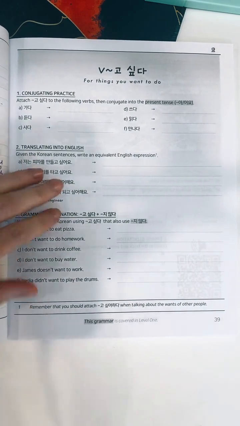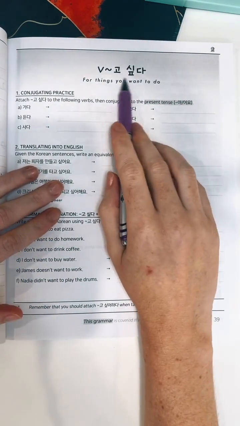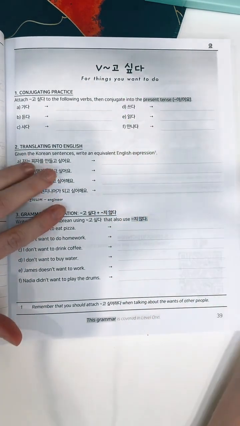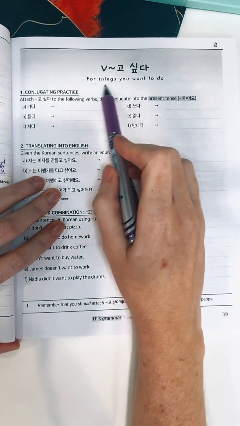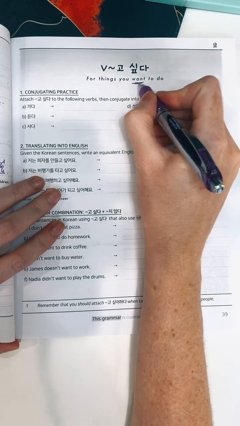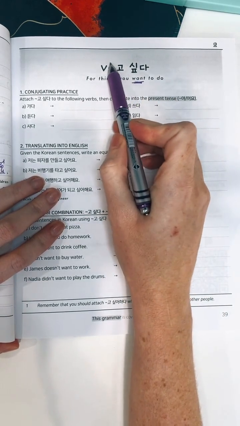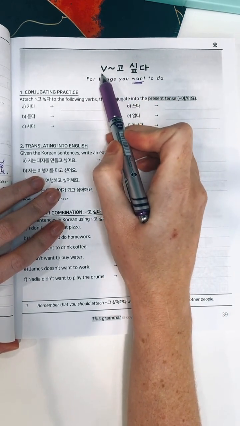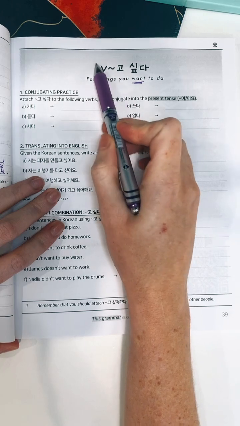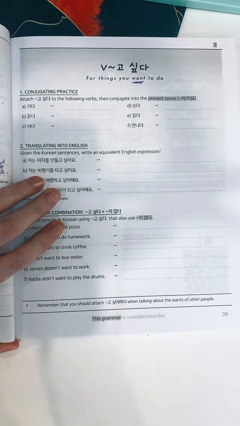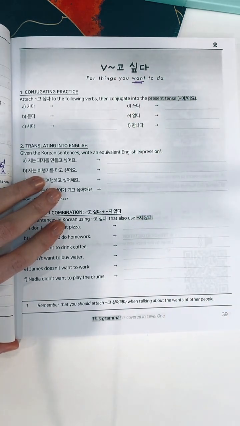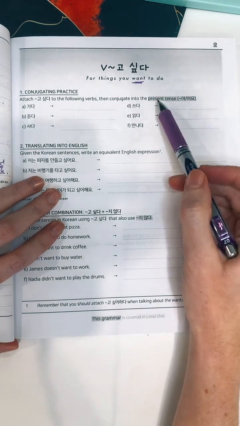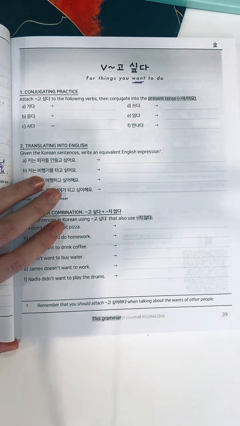But today, 안녕하세요. Today we are practicing this grammar form right here, the 고 싶다 grammar form. So this is used for talking about things you want to do. And what this little symbol here means is that it attaches to verbs. This V stands for verbs. So action verbs, talking about things you want to do with verbs. So the first thing we're going to practice is just conjugating it onto these verbs.